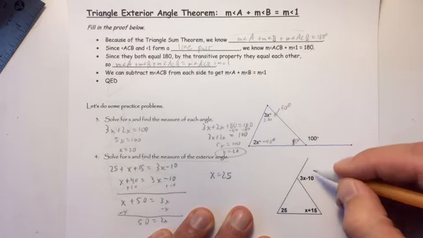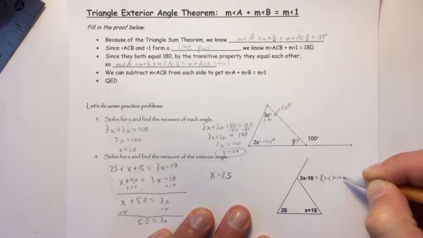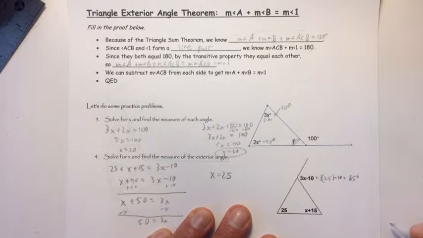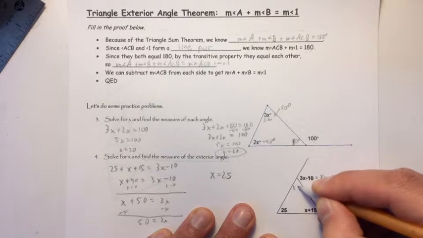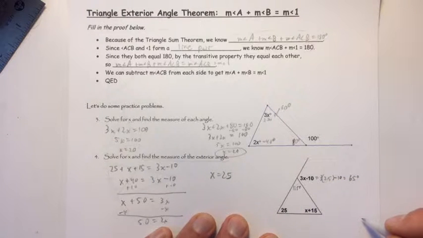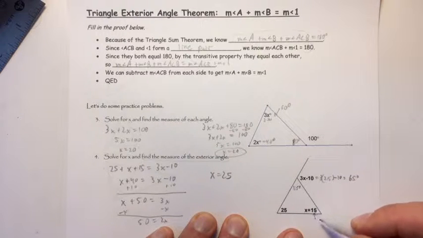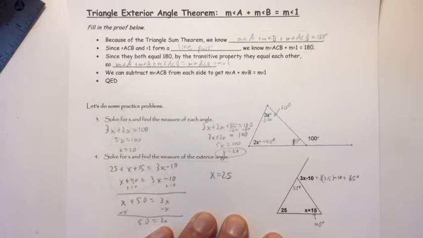So if x is 25, that's 3 times 25 minus 10. That's going to be 75 minus 10. That's going to be 65 degrees. So that's 65 degrees. Should be able to figure out the other one here, just for fun. That means this is going to be 115 degrees, because they have to add up to 180. And if I take this 25 degrees in here and plug it in here, that means this angle right here is going to be 40 degrees.